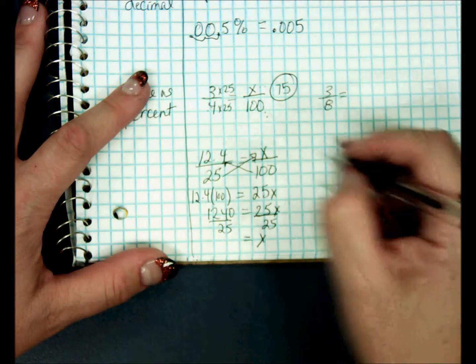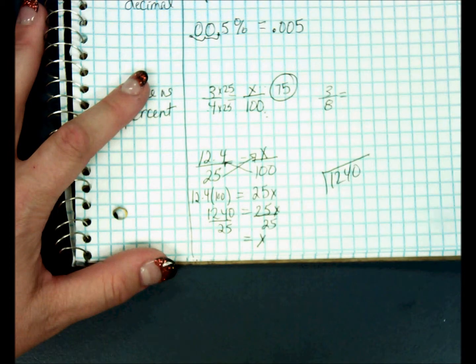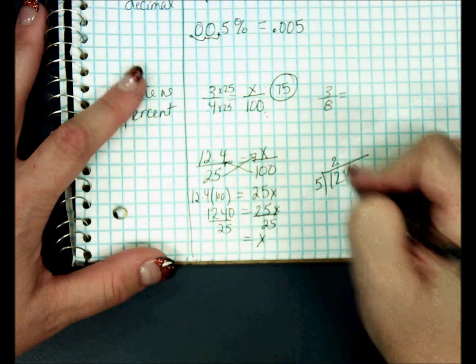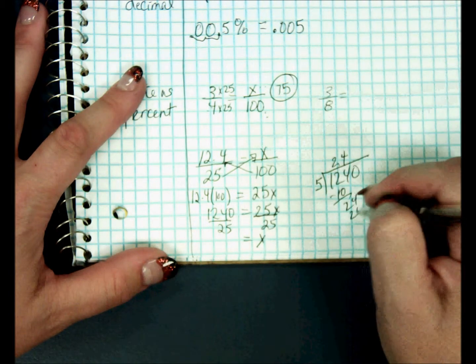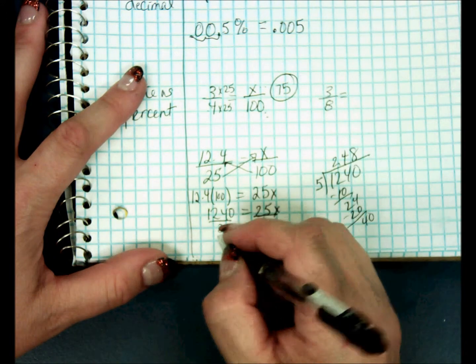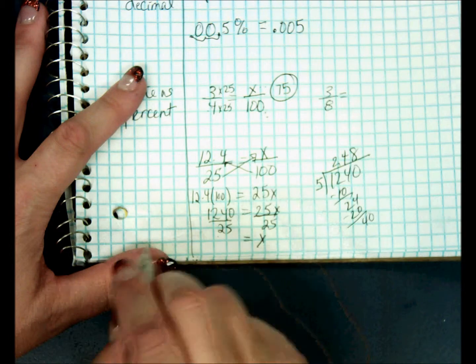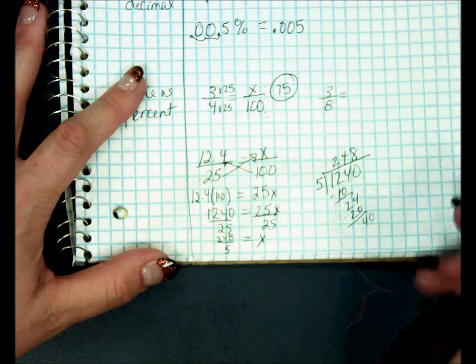If I take 2450, I can't divide by 25, but I can divide by 5. So if I divide by 5, I get 248 on the top and 5 on the bottom.